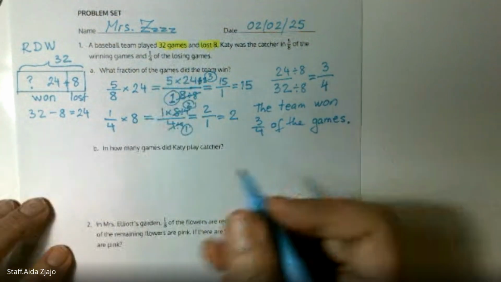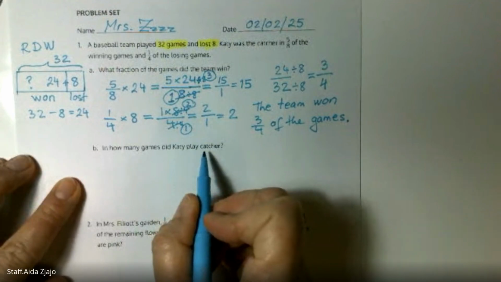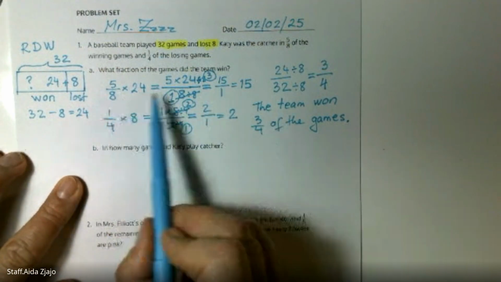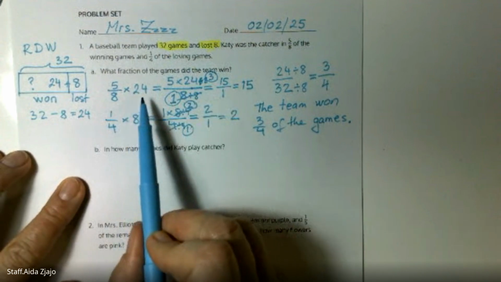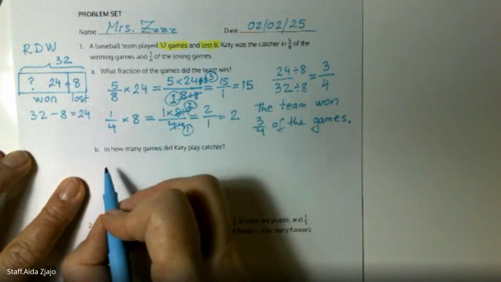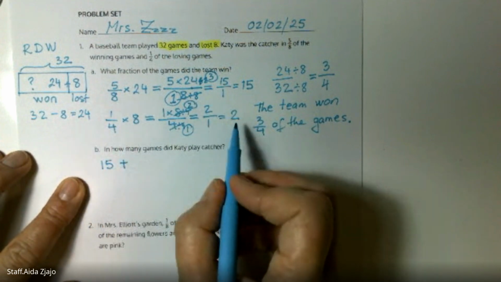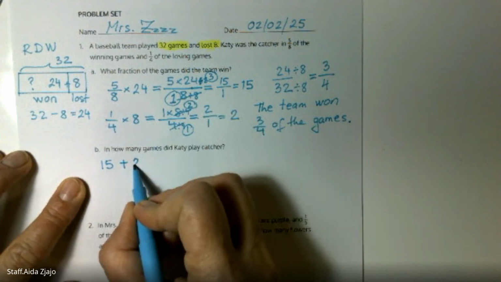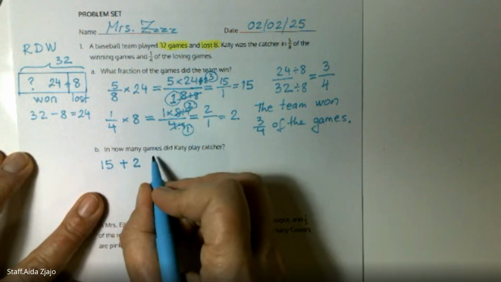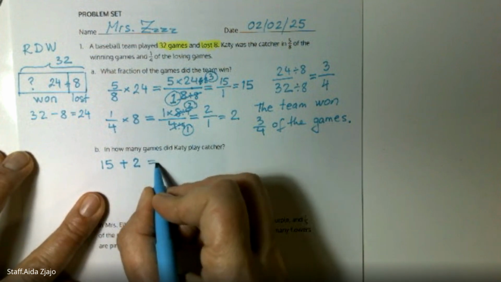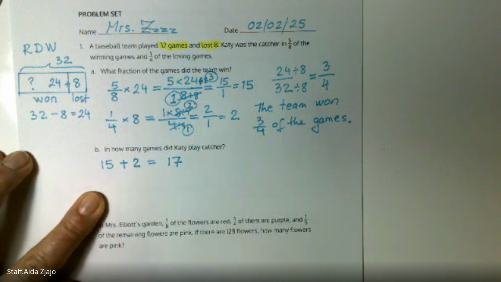And how many games did Kathy play catcher? Remember that we solved 5/8 of 24 was 15 games, plus she played catcher in 2 games that they lost. So that was 17 total.